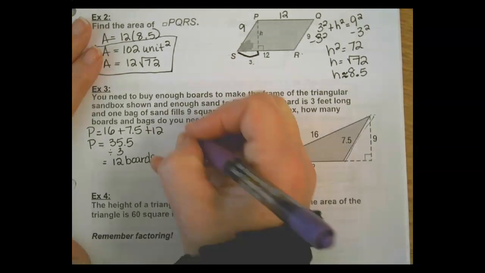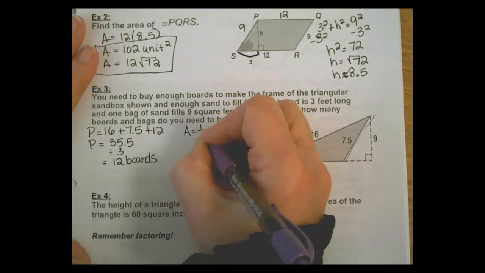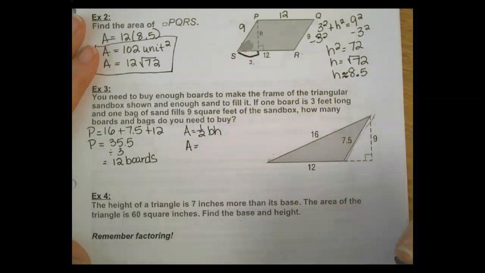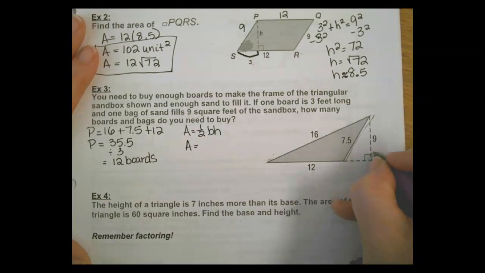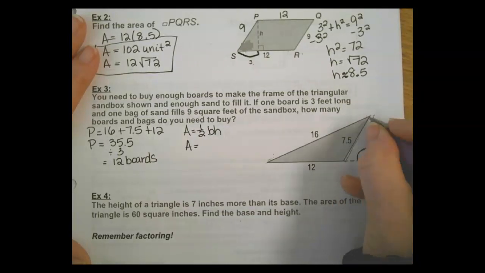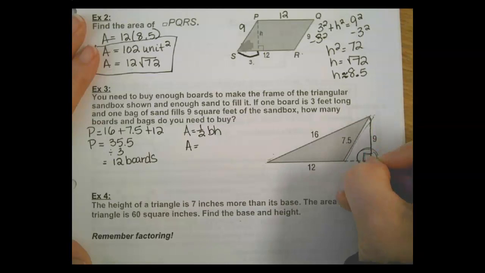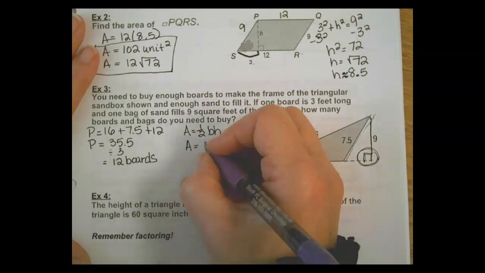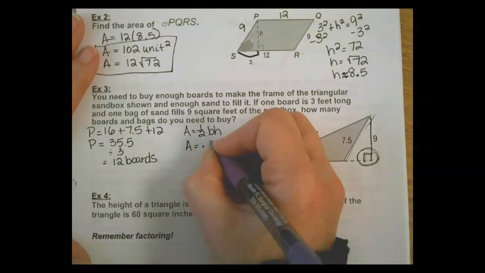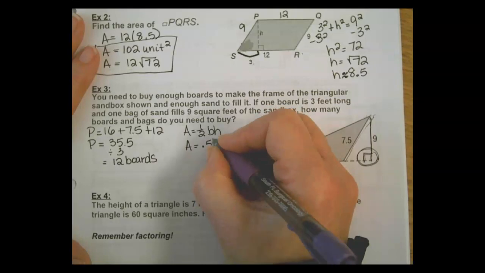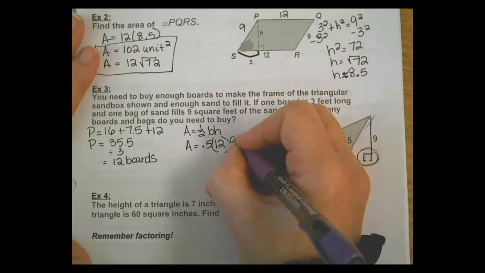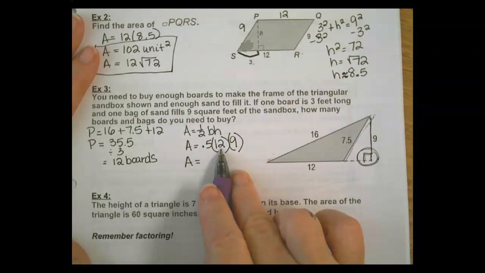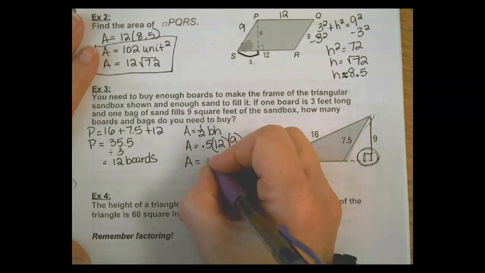This one is area is 1/2 base times height. So A equals 1/2. Now see, this is our height. So our height is way over here because we're looking for this perpendicularity. So 1/2, my base is 12, and my height is actually 9. What's half of 12? 6. 6 times 9 is 54.